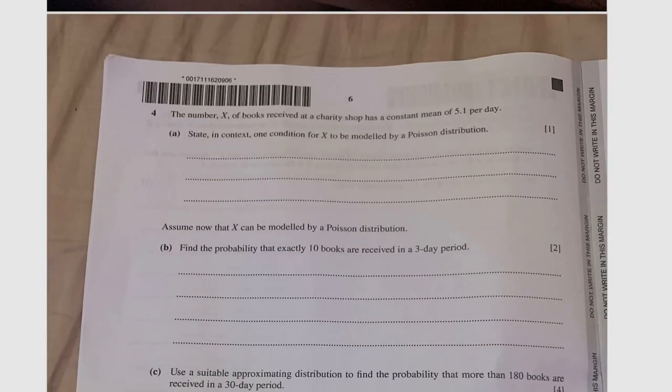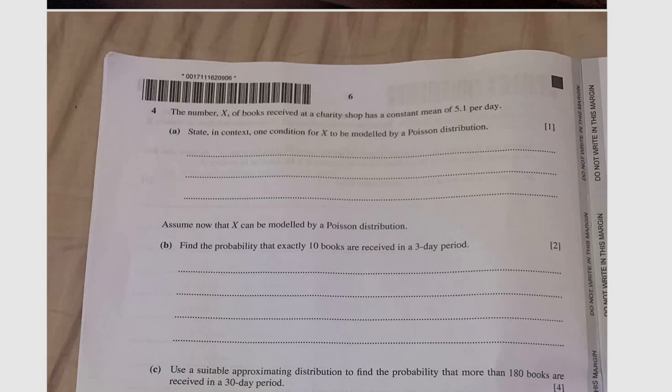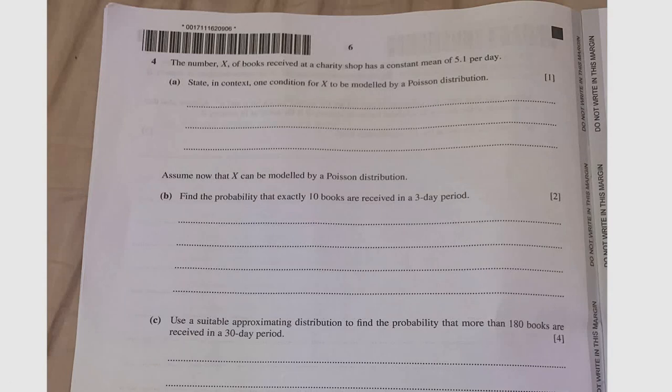Let's move to the next one, number 4. Number 4 question. The number X of books received at the charity shop has a constant mean of 5.1 per day. State in context one condition for X to be modeled by a Poisson distribution.